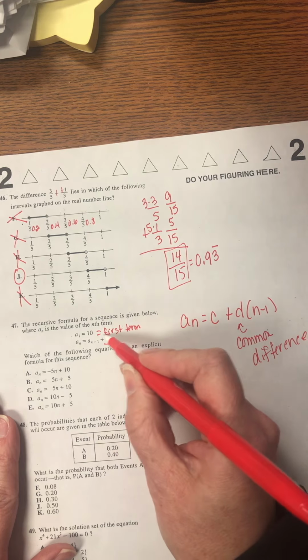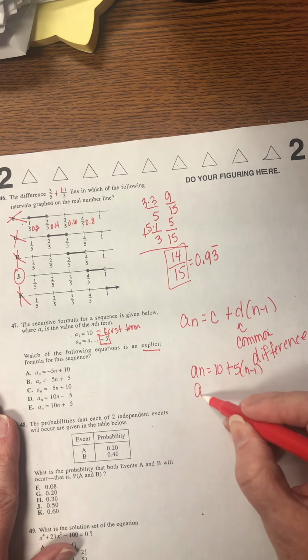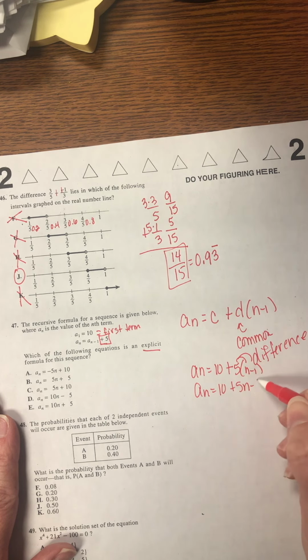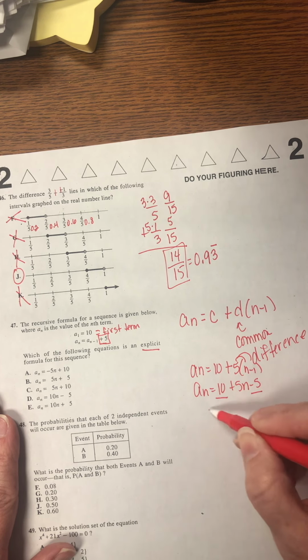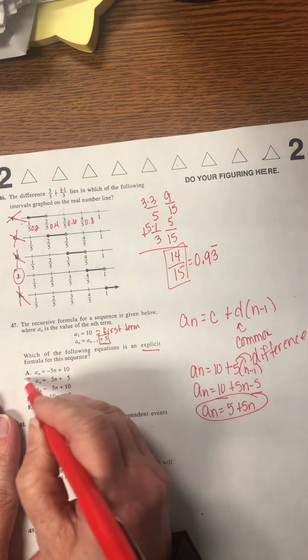That's going to be found in our recursive formula. So now, let's distribute and combine like terms. And that is our explicit formula, which is answer choice B.